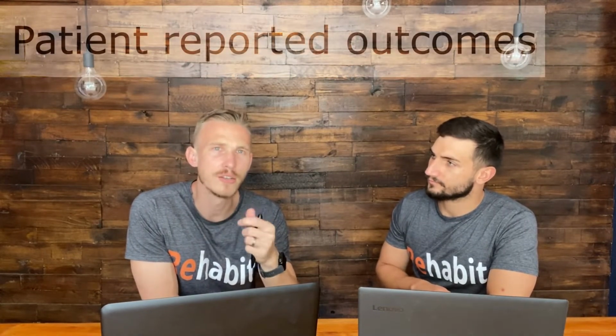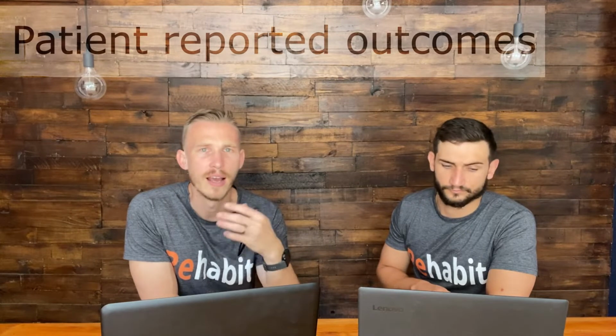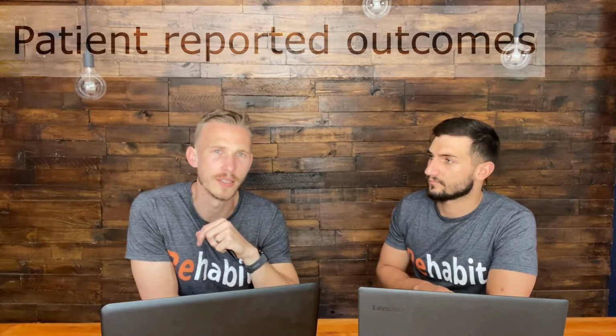Some common objectives when helping our patients are to see them improve in function through activities of daily living. This usually involves a reduction in pain. We measure this through questionnaires and patient feedback, and we refer to this as patient-reported outcomes.